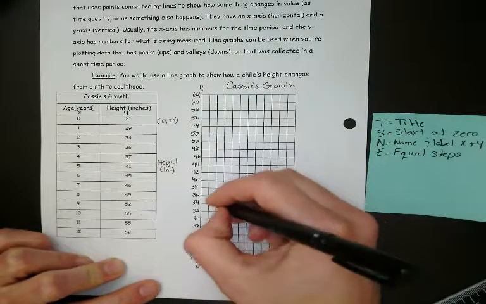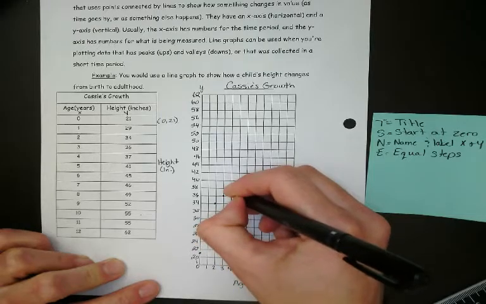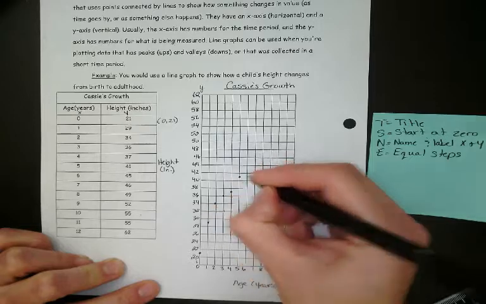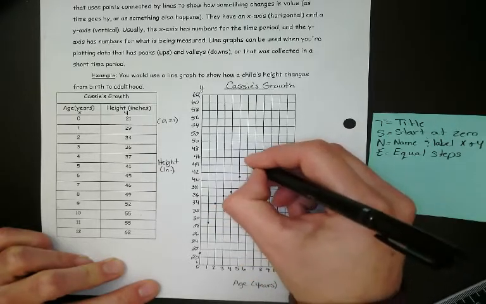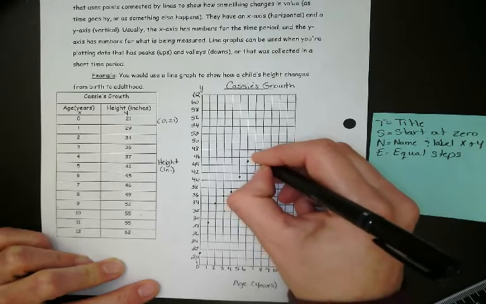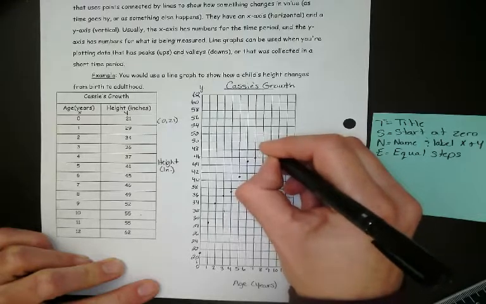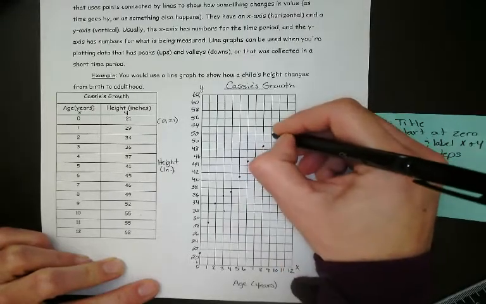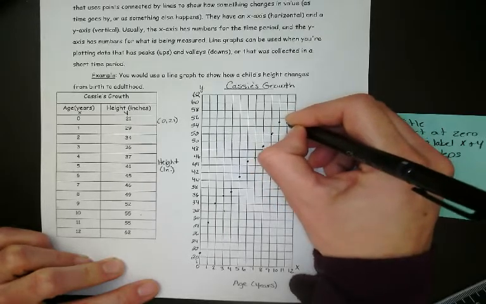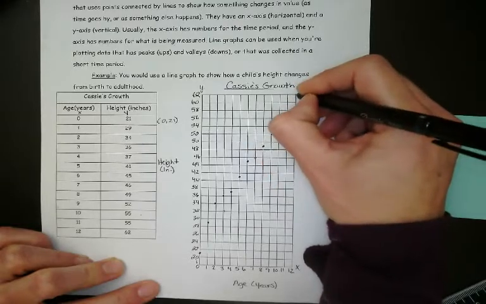Then 36 is the next year. Then 37. Then 41. 45. And 46. And then 49. 52. 55, and 55 again, and 62.